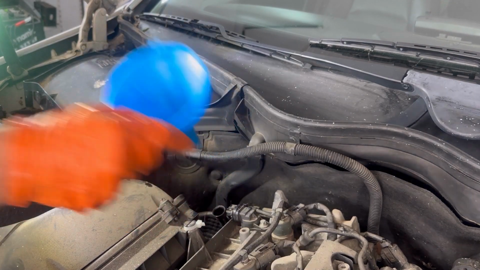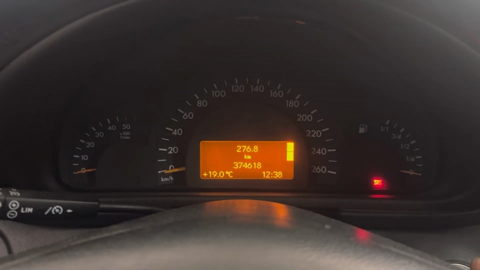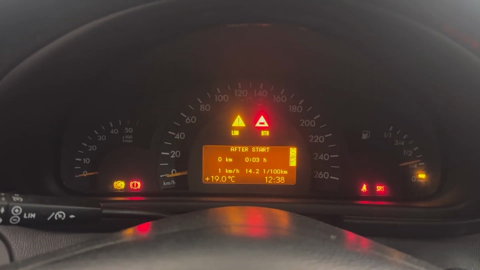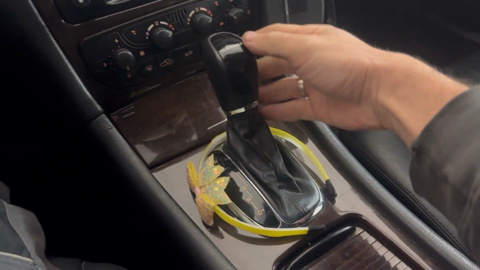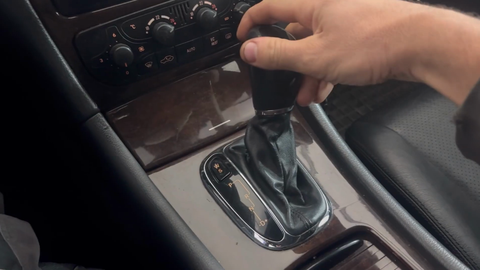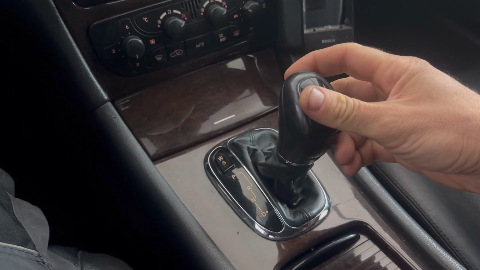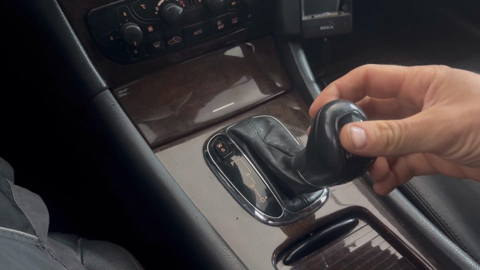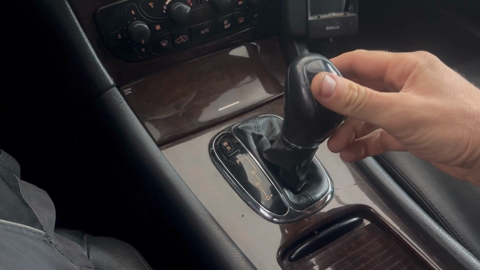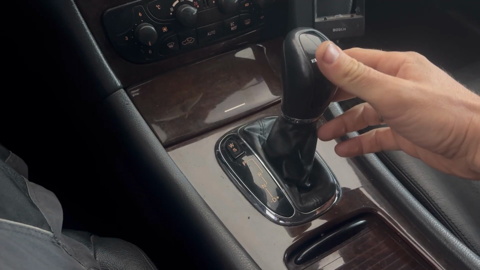Now that 3 liters of oil have been put in, I'm going to remove the funnel and go inside the car and start the car. When I start the car, I'm gonna go into each gear a couple of times, holding into each gear for about 3 or 4 seconds, and go into the next gear and like that, and go into the manual gears as well. Once I go into all the gears, I'm going to put it into parking, and then I'm going to turn off the car, and then I'm going to fill the rest of the oil.